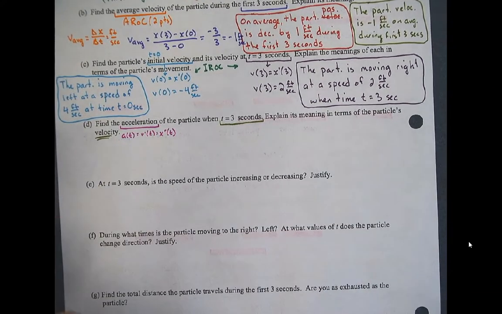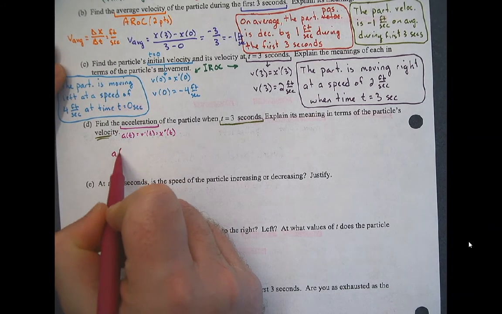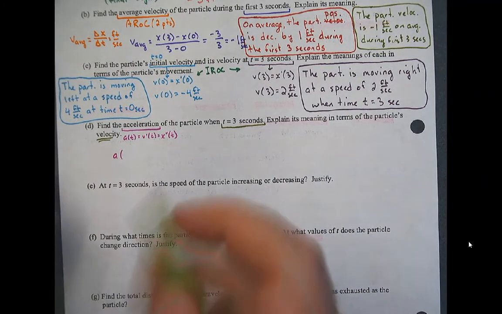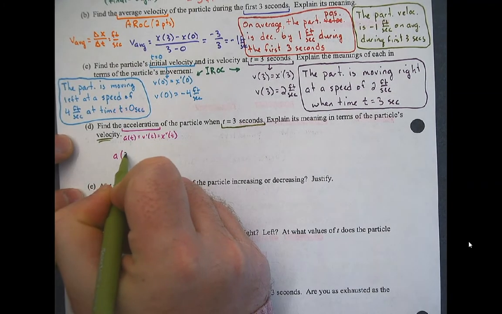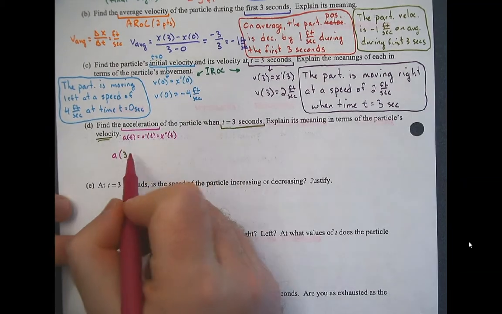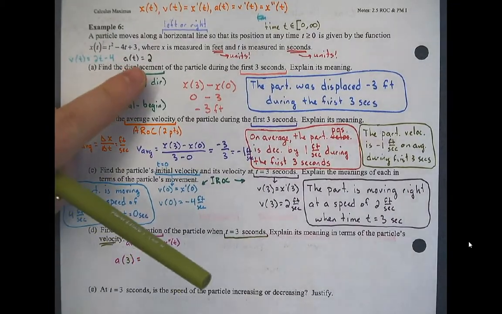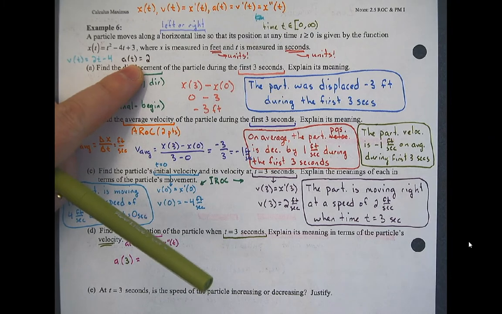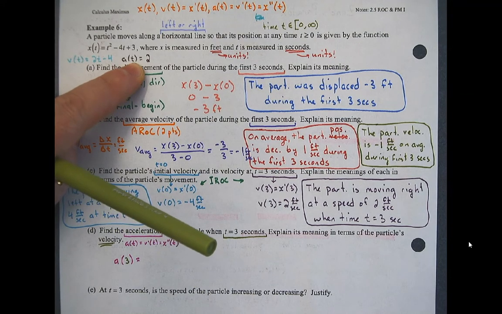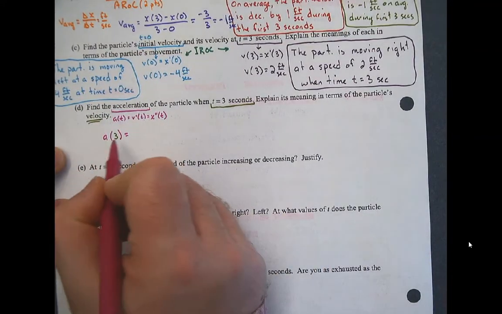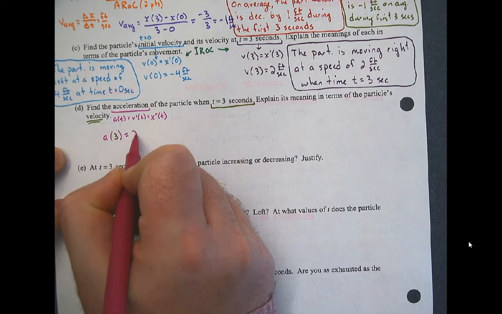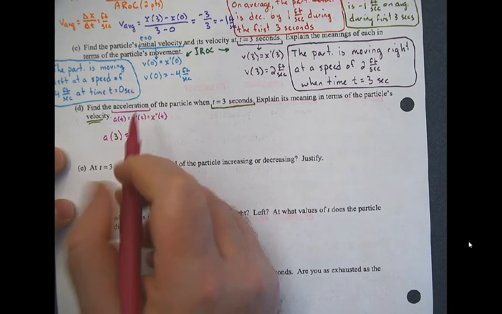Okay, so let's figure out what's A of t. So we're going to do A of our time, 3 seconds. A of 3 equals, and if you remember, the acceleration function was very boring. It was always 2. So our particle is always accelerating at a rate of 2. So 2. Now, like I said, I'm going to start to put units on these.